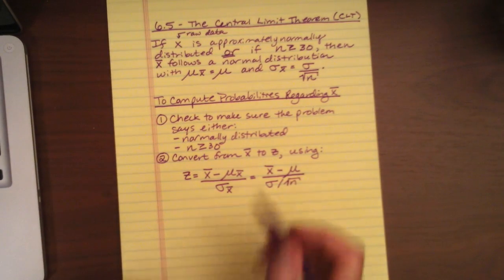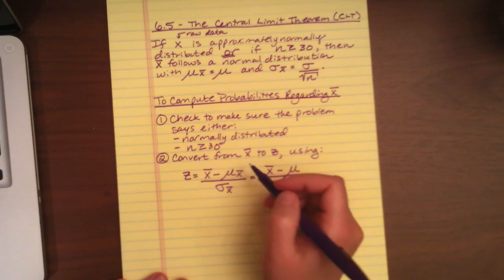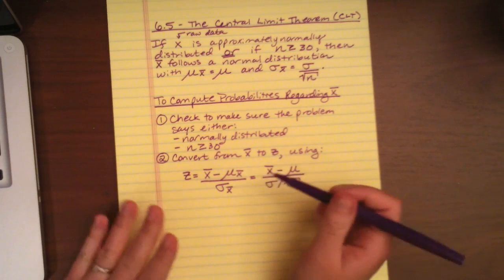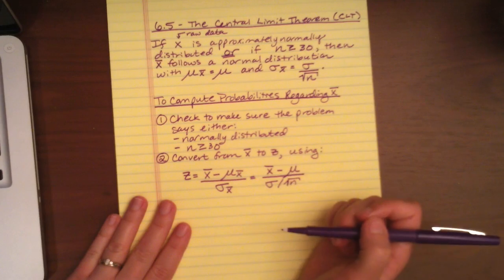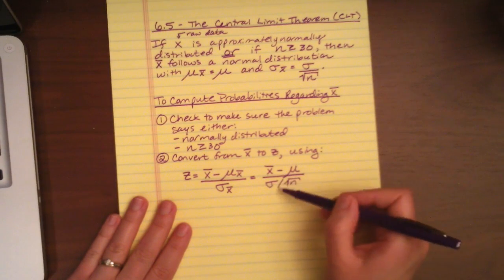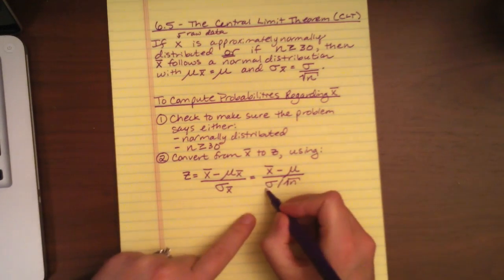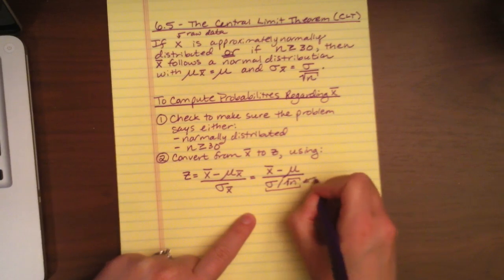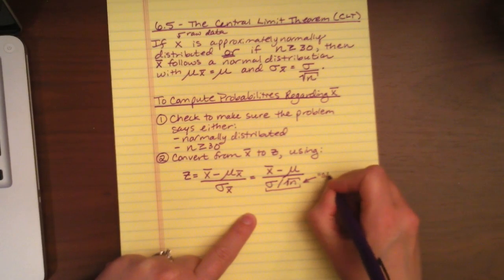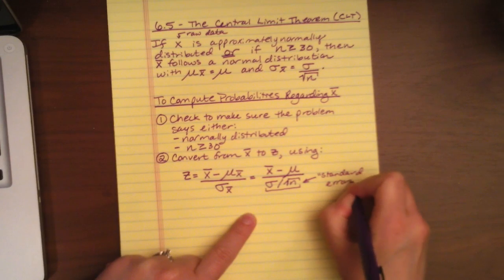When we want to convert x bars into z, rather than using our normal z-score formula, x minus mu over sigma, we use x bar minus mu over sigma divided by the square root of n. So our z-score formula changes a little bit. The value in the denominator here is referred to as the standard error of the distribution.